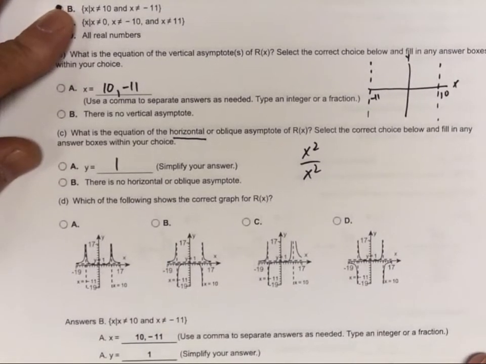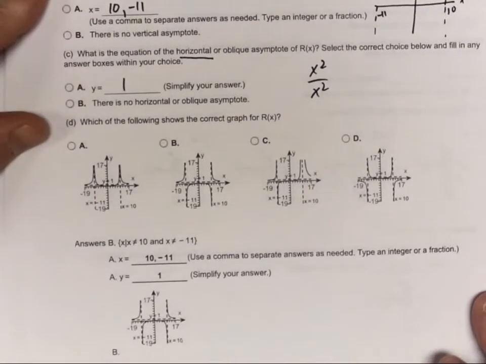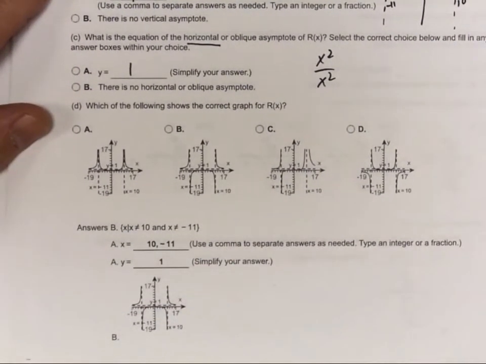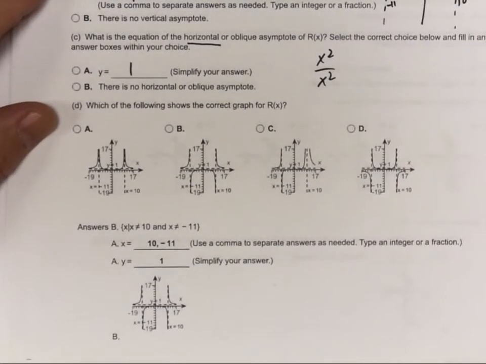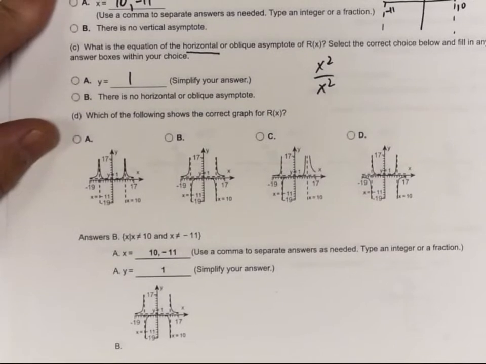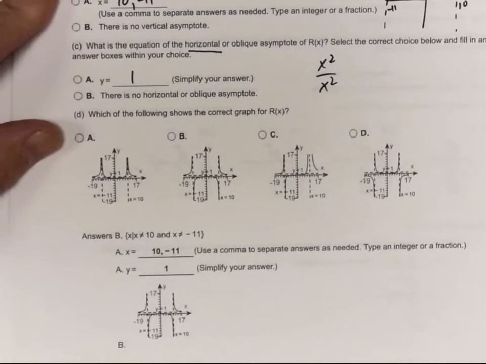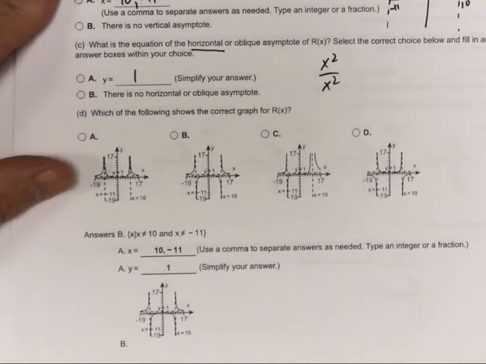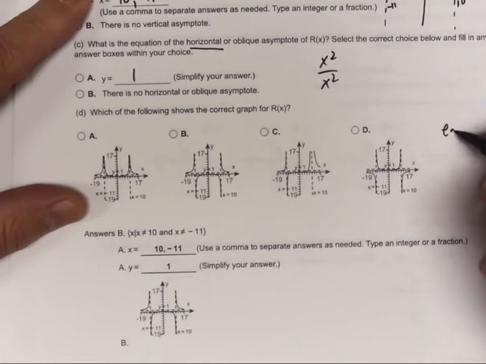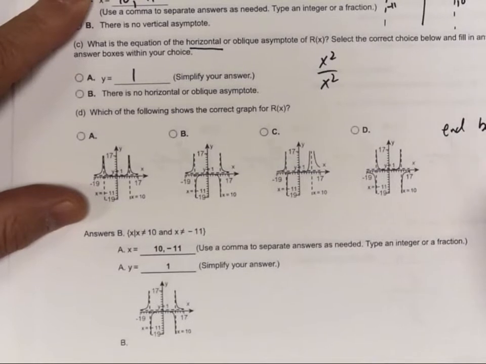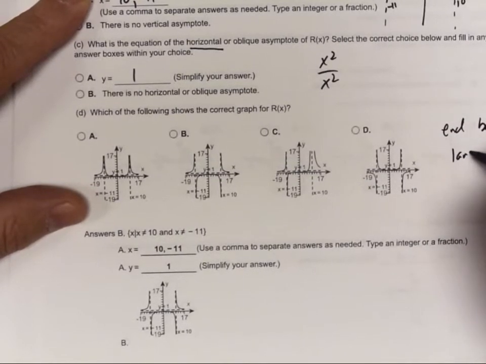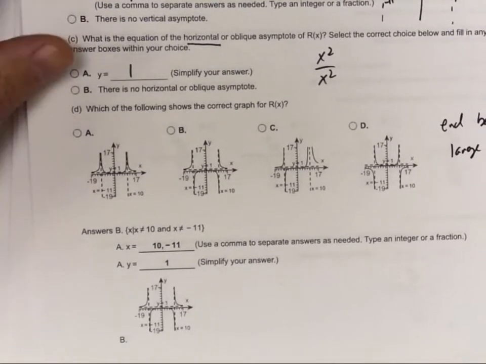And now, based upon the stuff we just figured out, they give us 4 graphs, and they ask which one is correct. And once again, you can just use process of elimination. It can be a little tricky, but here's what I would do. I would check what we call end behavior. Let's see what happens when x is a big positive number.